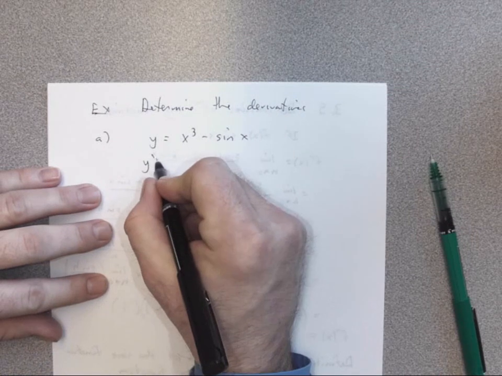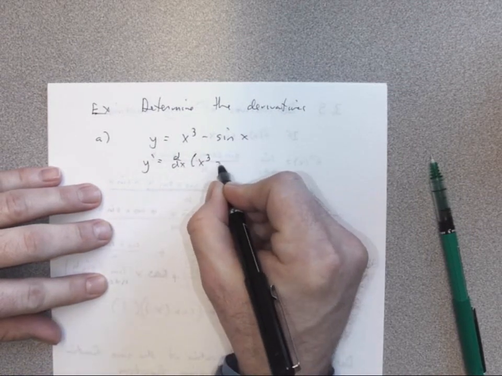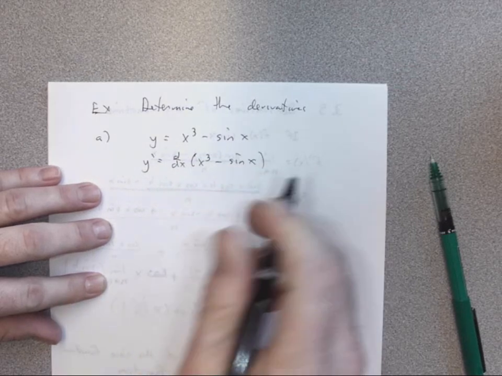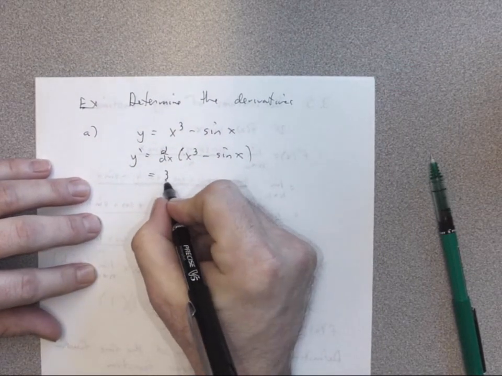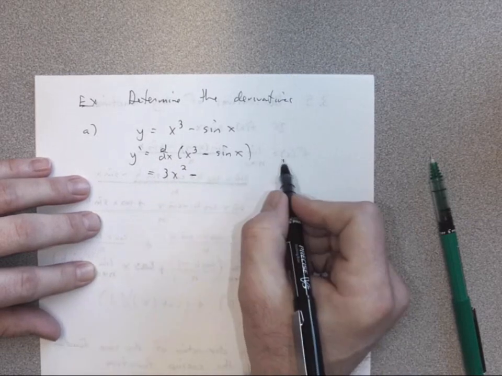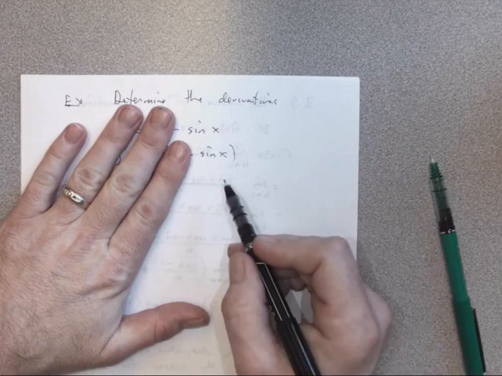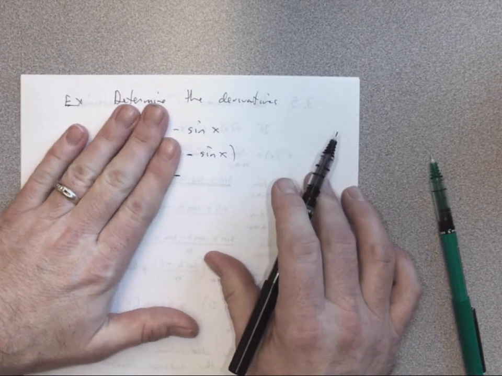So what we know is y prime. Well, the derivative of this is going to be the derivative with respect to x of x cubed minus the sine of x. So we're going to take the derivative of both these terms. So this is going to be 3x squared. And pulling out that negative, the derivative of the sine function is the cosine function. So really what we have here is the derivative of the sine is equal to the cosine, so that negative is still conserved.